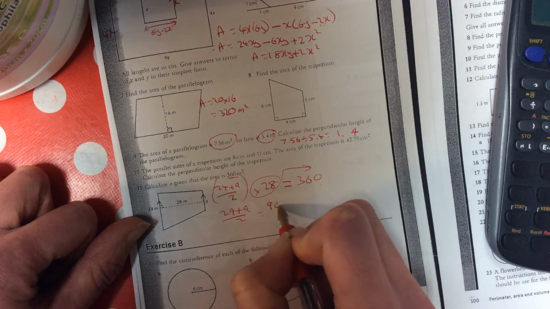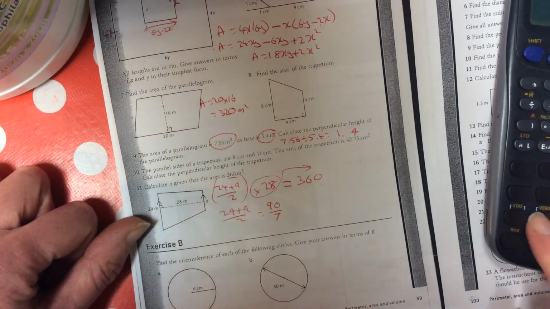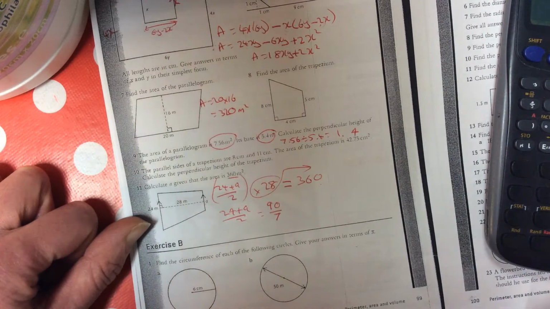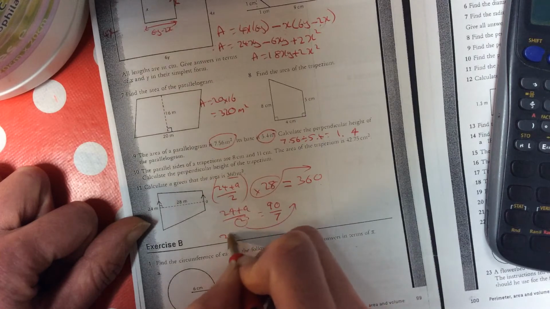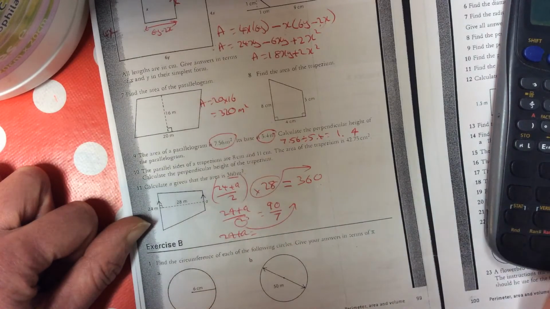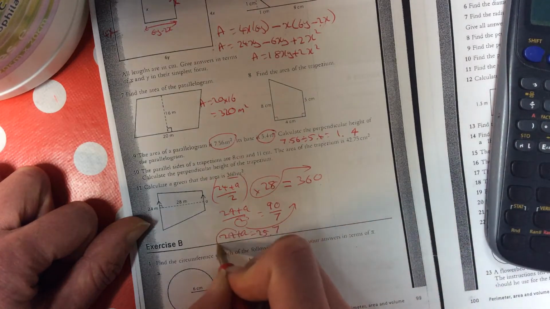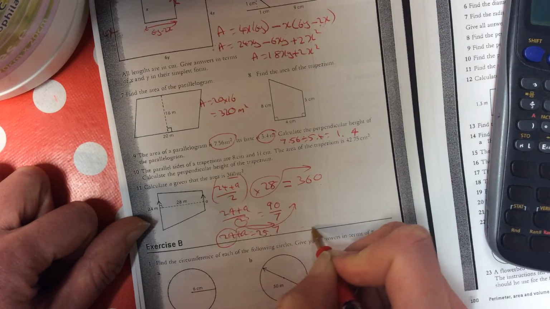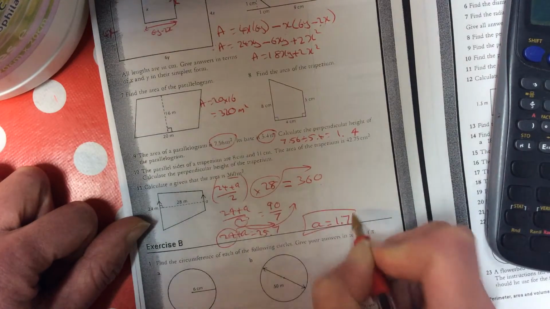Goodness. Strange answer, 360 divided by 28. Double check that. Yes, indeed. Bring this 2 across and multiply. So times this by 2 gives me an answer of 25.7. Then bring your 20 over and take it away, giving you A equals 1.7.